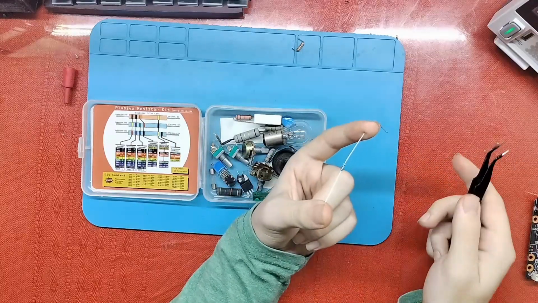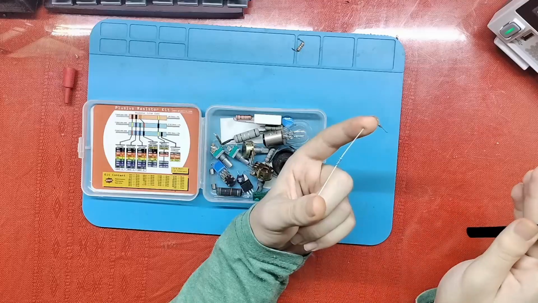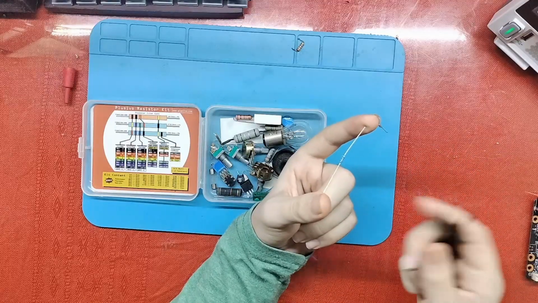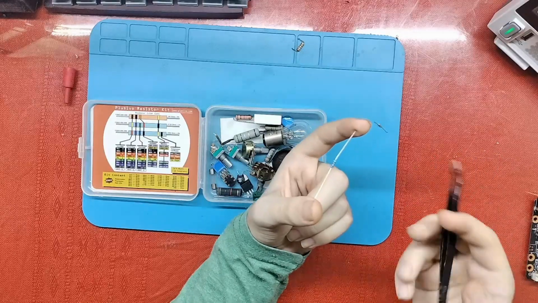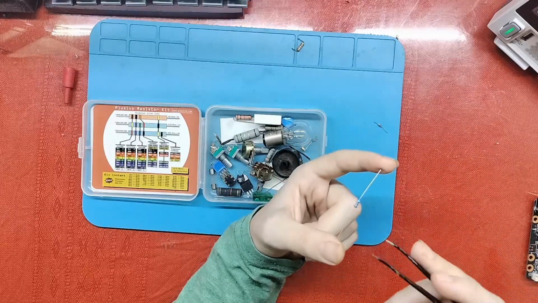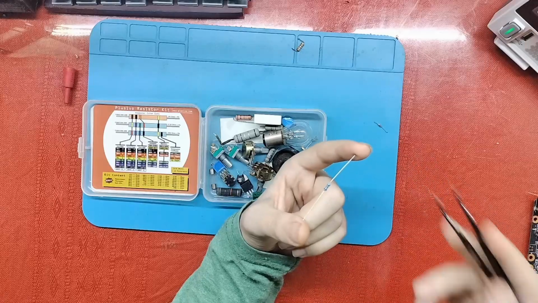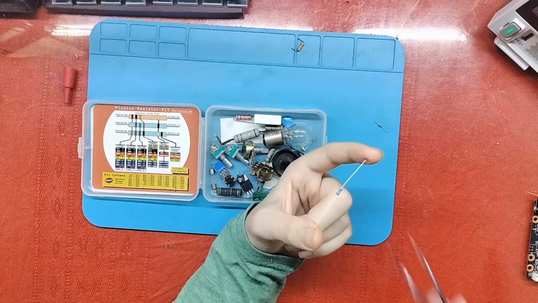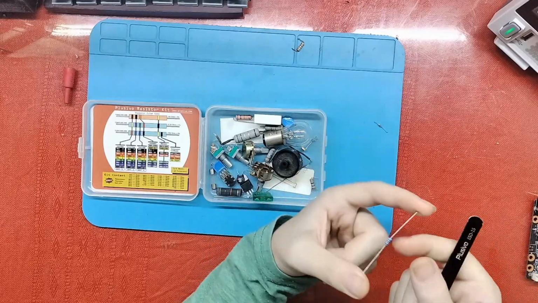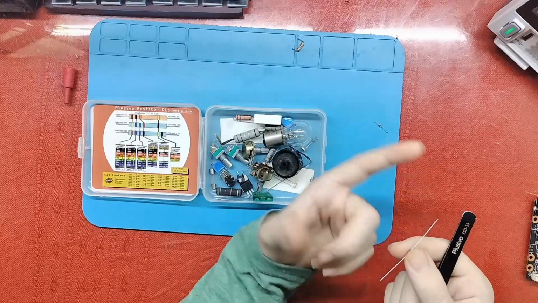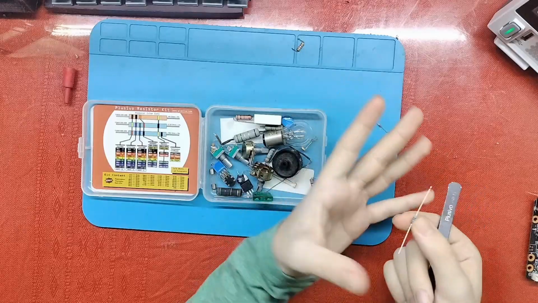The next ones are these ones, which are blue. Again, it's not a standard, but that's just what I found out myself. If it's blue, usually, but not always, it's gonna be a higher tolerance one, and usually it's gonna be a metal oxide film resistor, which is exactly what they're made of.